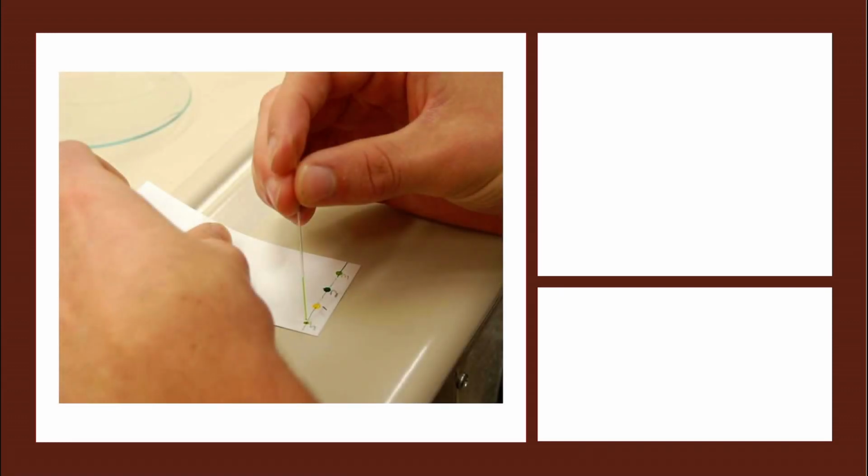dyes. In paper chromatography, you get a sheet of filter paper and you draw a line at the bottom using a pencil. This line is called the baseline or the start line. You use a pencil, not a pen, because pencil will not dissolve in the solvent, while a pen can contain dyes that can dissolve in the solvent and can affect your chromatography.